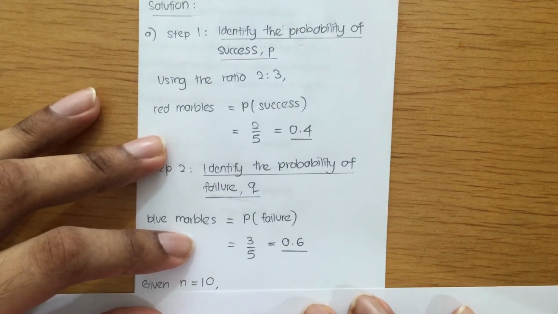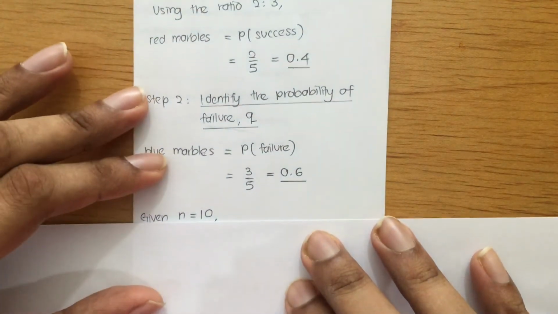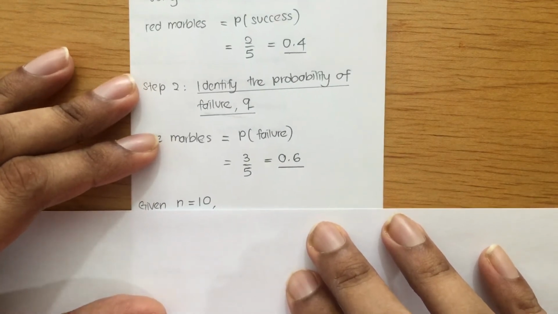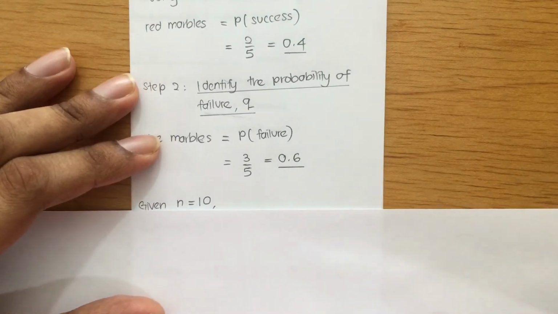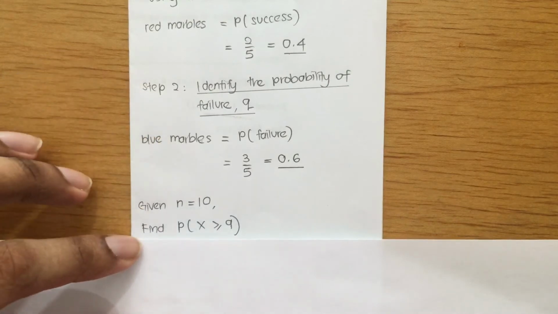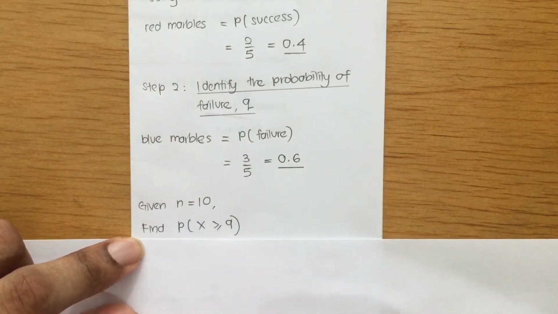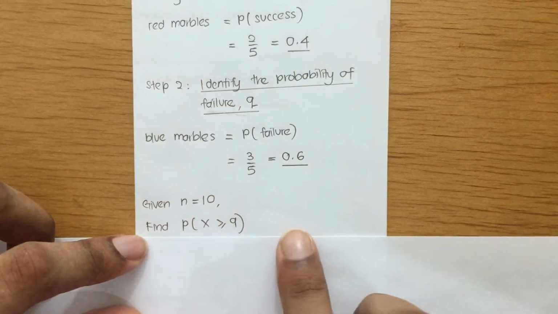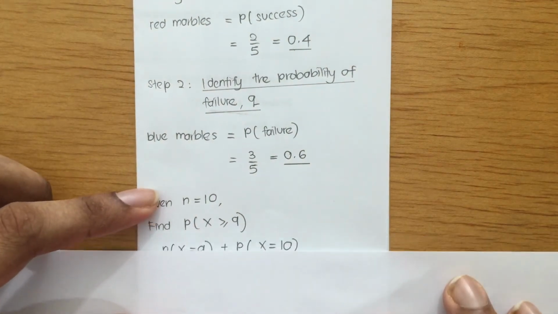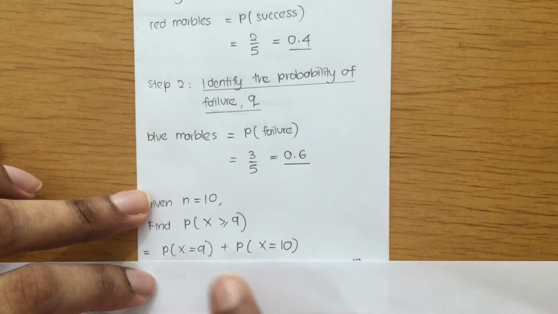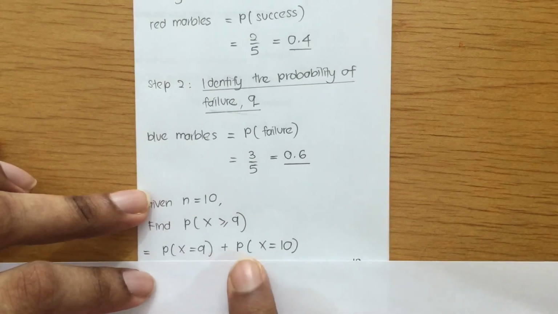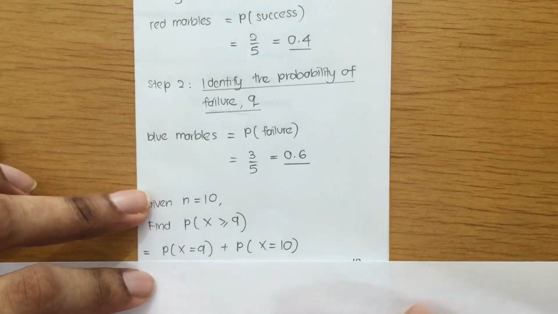Okay, you have these three pieces of information. Let us proceed to calculate our first question, which is: at least 9 red marbles are drawn. So we need to find the probability where X is more than or equal to 9. From here, you have two possibilities, where the probability of X equals 9, plus the probability of X equals 10.